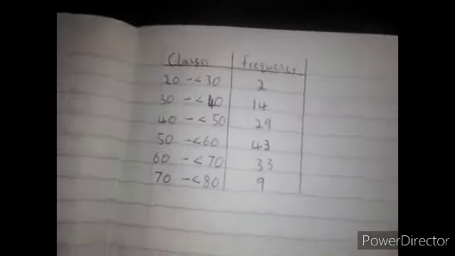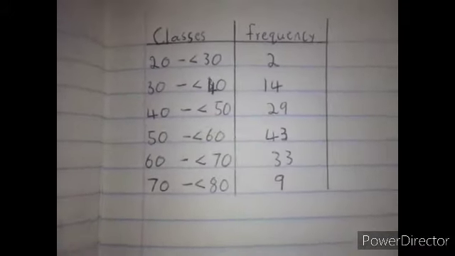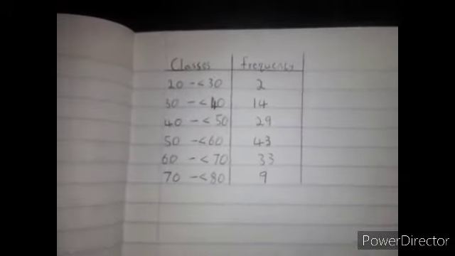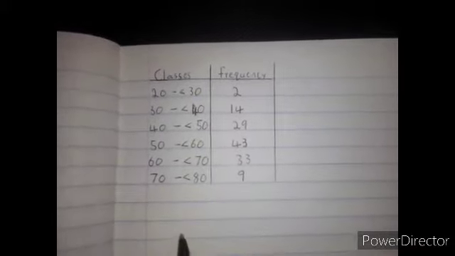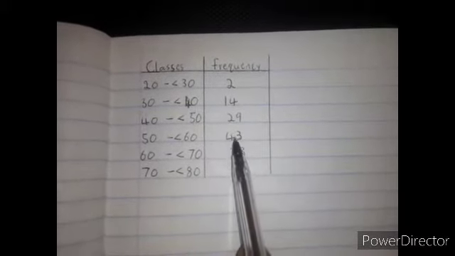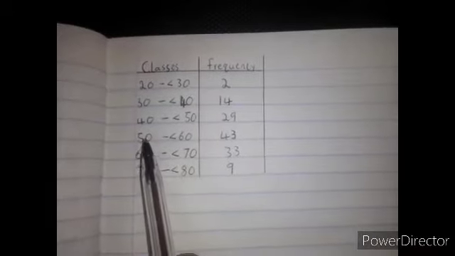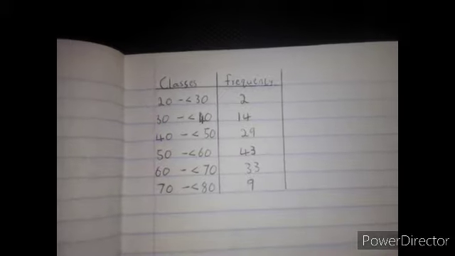Now for the grouped data. Grouped data is data summarized into a frequency distribution table, as you can see. Now how do we calculate a mode? Firstly, you determine the modal class. How do you determine a modal class? It is the interval with the highest frequency. So the highest frequency is 43, so the modal class is 50 up to less than 60.